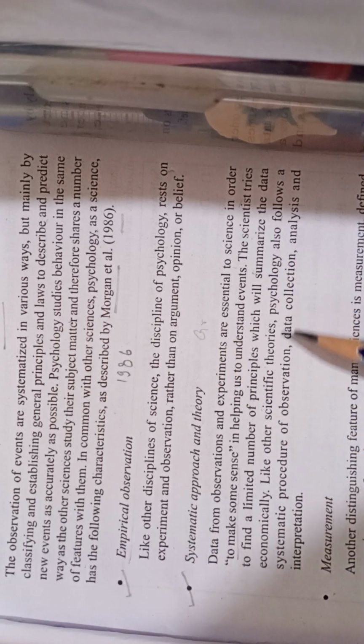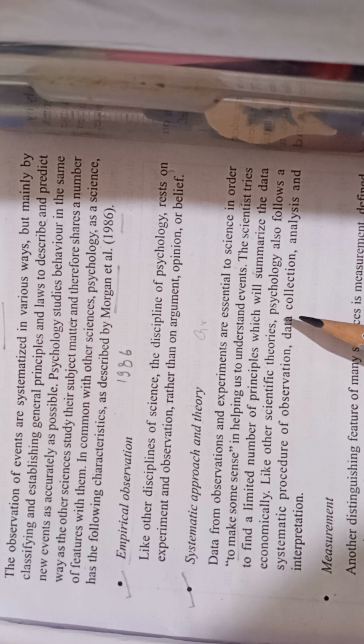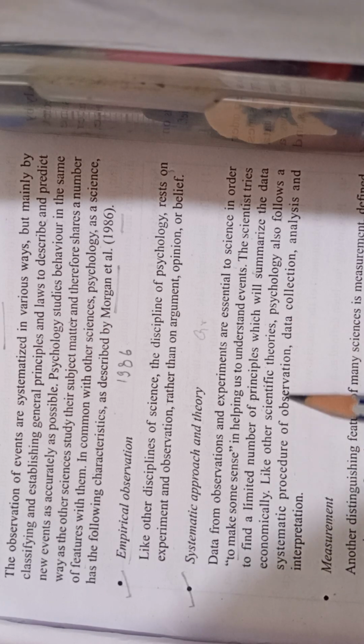Suppose you need to understand one topic like gravity. So, there are certain rules and laws that are summarized in a way in order to understand the whole topic. Like other scientific theories, psychology also follows the systematic procedure of observation, data collection, analysis, and interpretation. You will read all these processes in detail.